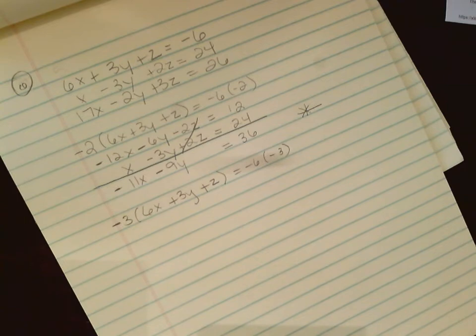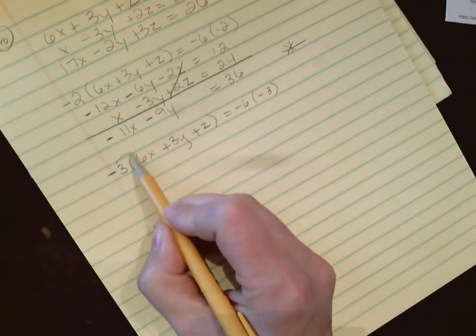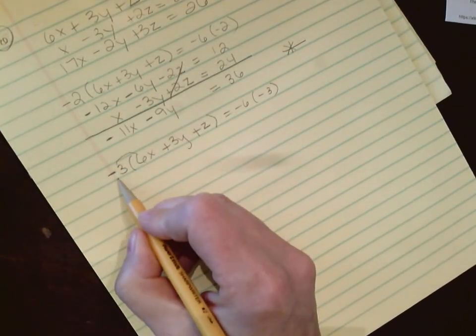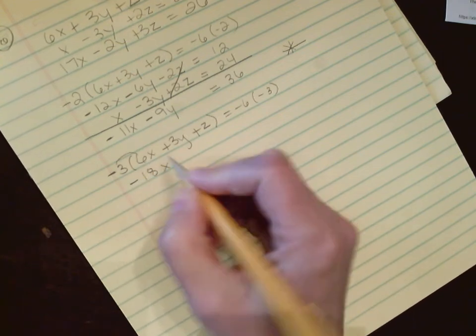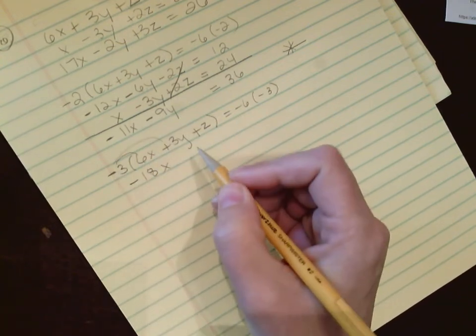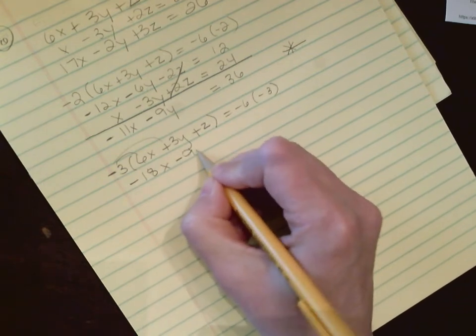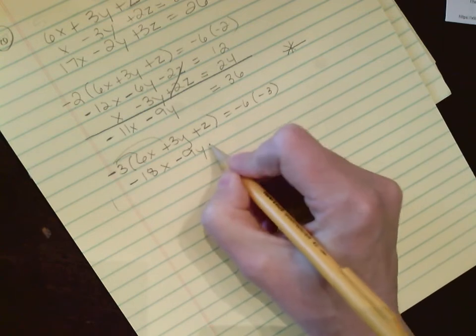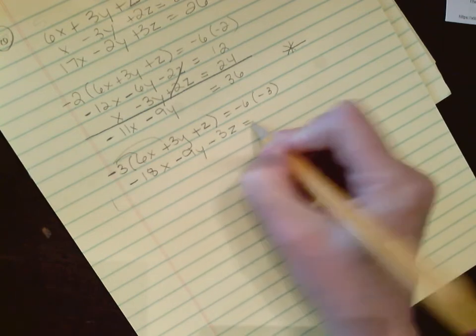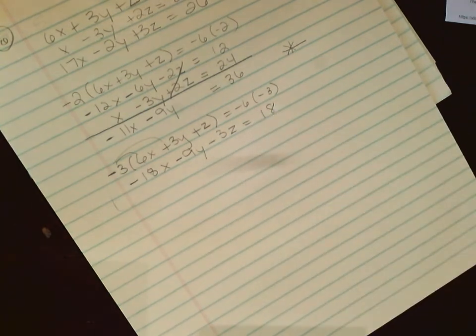So let's multiply this. So negative 3 times 6x is negative 18x. Negative 3 times positive 3y is negative 9y. Negative 3 times z is negative 3z equals 18.